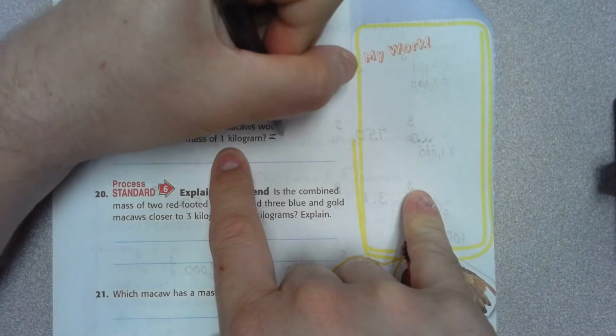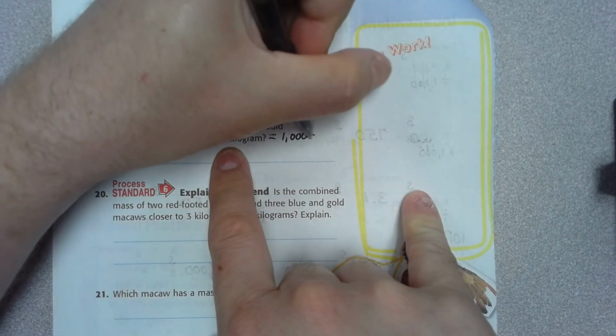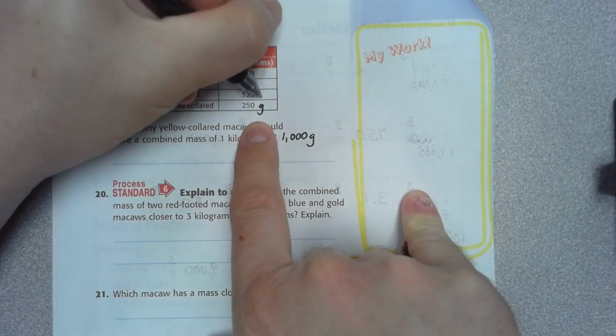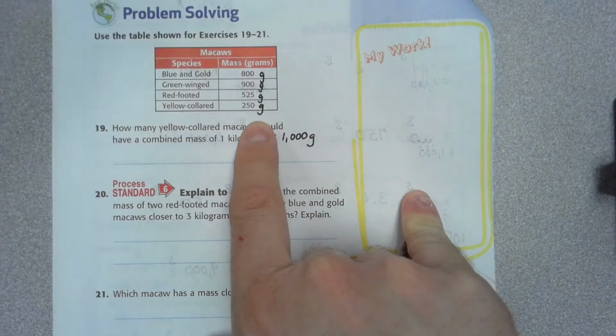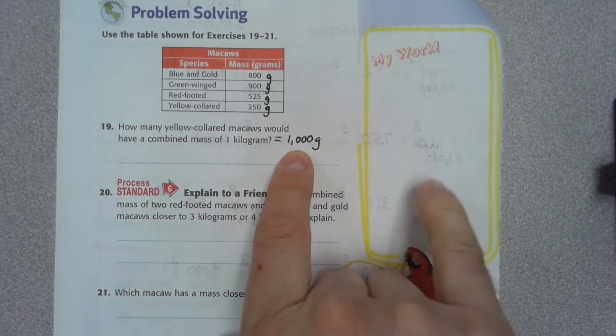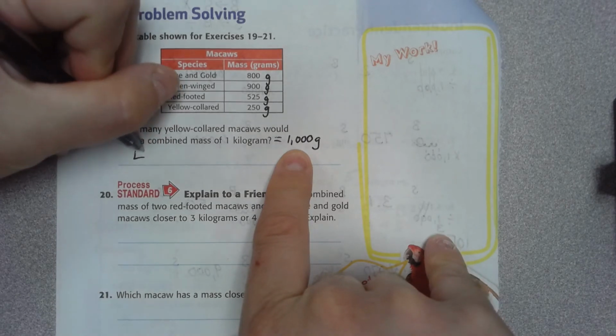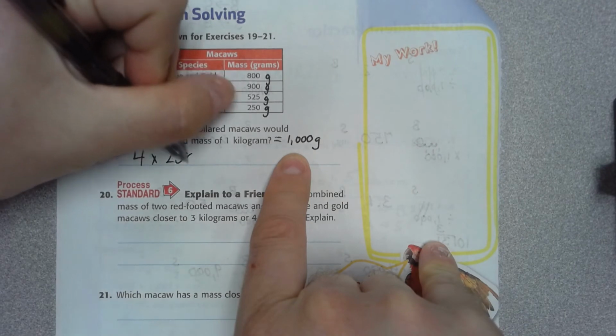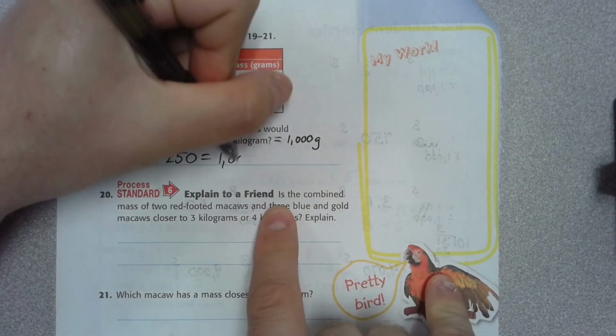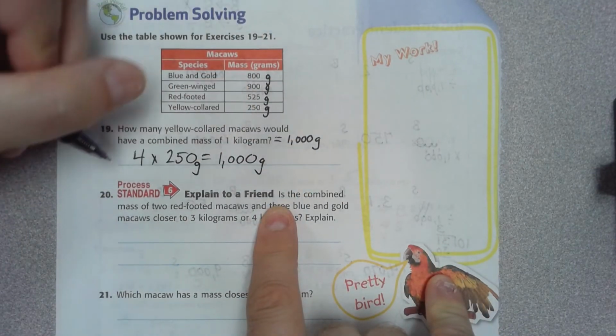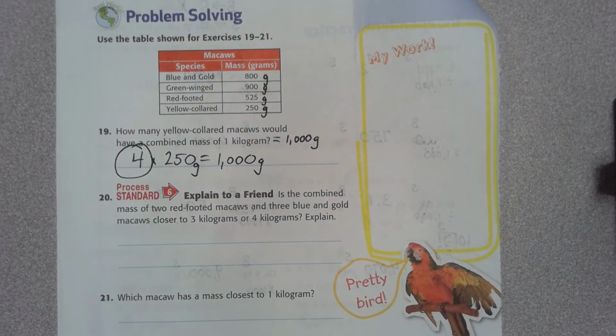Hopefully, you remember from the other side that's 1,000 grams. Well, these are all grams up here. Okay. So, how many of these 250s would you need to get 1,000? Hopefully you look at that and say, well, 250 plus 250 would be 4 of them because 4 times 250 equals 1,000 grams. Okay, so 4 would be your answer there. You need to have 4 of those yellow collared macaws.